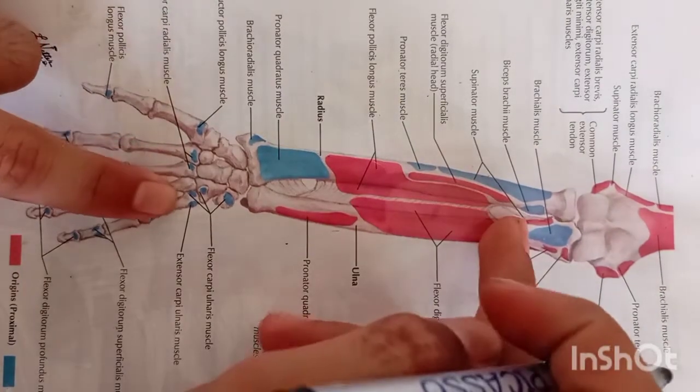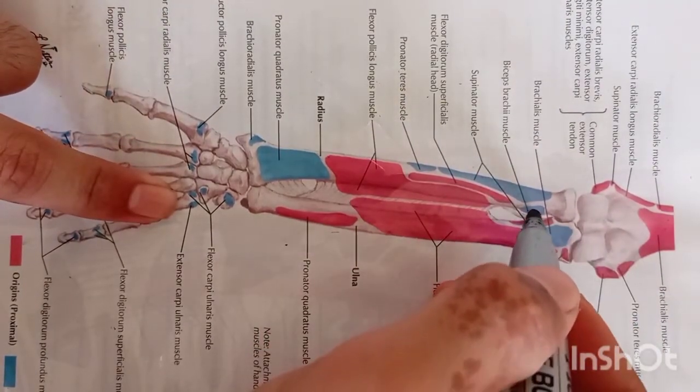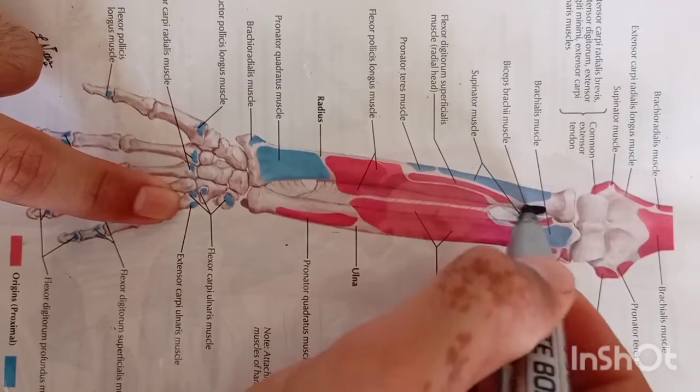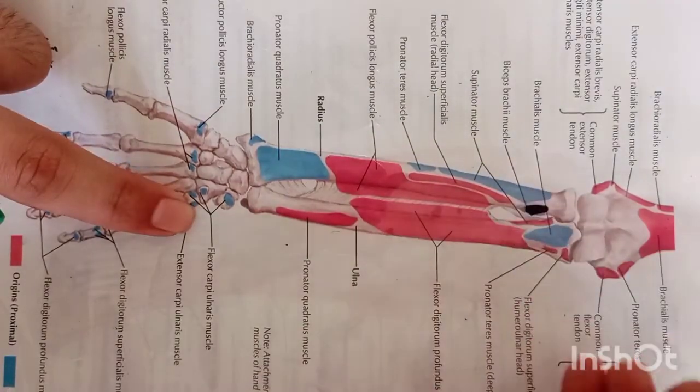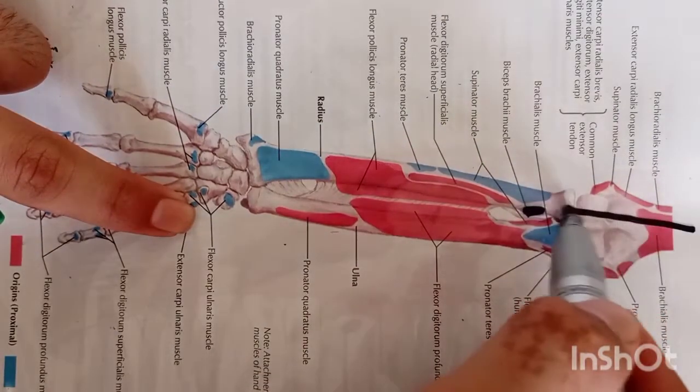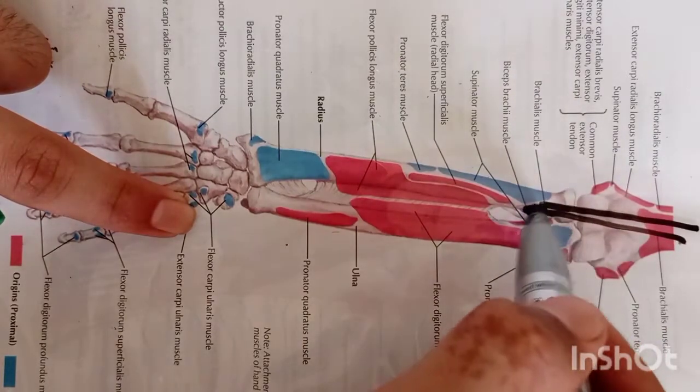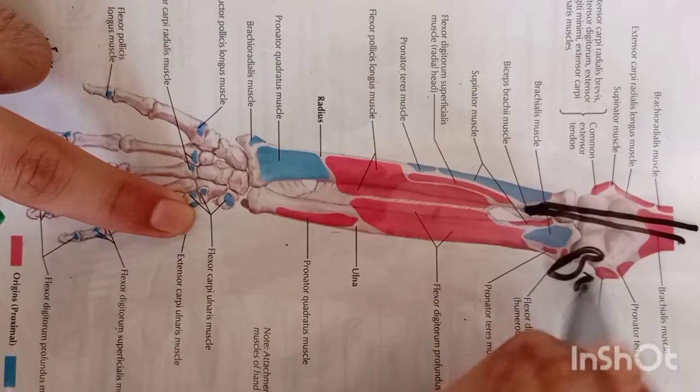And here you see on the radial tuberosity or the bicipital tuberosity on the radius, the biceps muscle is attached. This is the attachment site for the biceps.